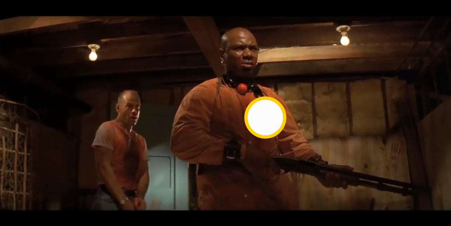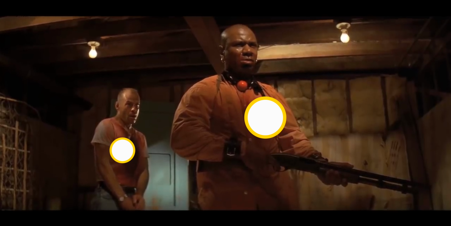Another great way to balance an image is by having depth. You have something in the foreground and have something in the background. Check it out here in Pulp Fiction.